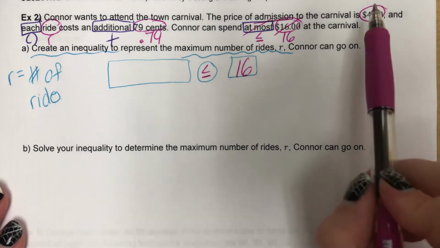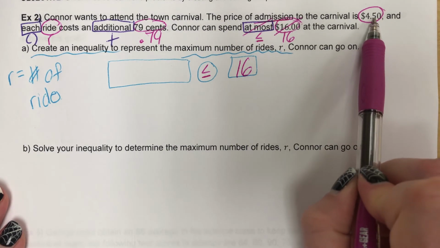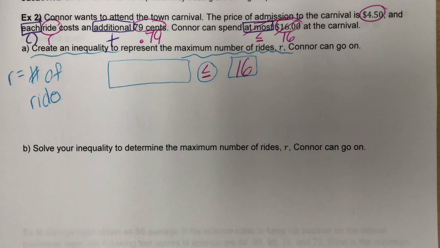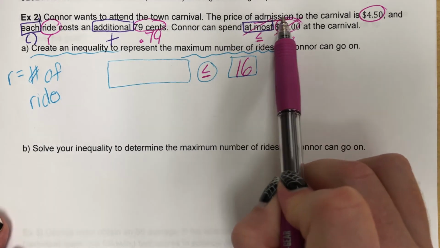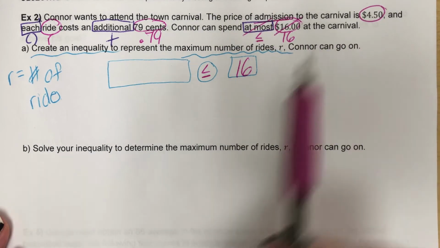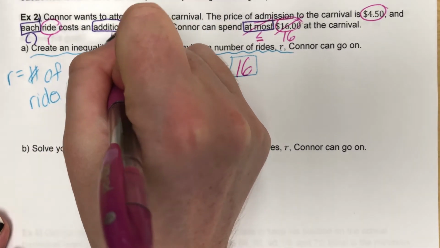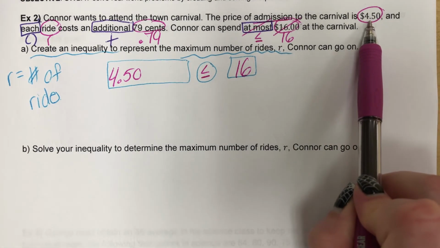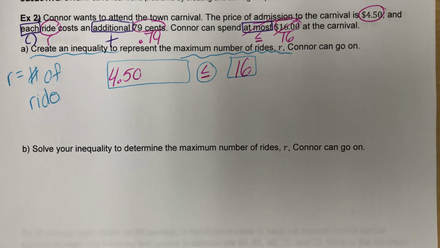Now I've got to go back and figure out what I'm going to do with this 4.50 times R plus 0.79. All right, there's a lot going on here. The price of admission to the carnival is $4.50. That's going to be a one-time fee. It's not going to have any variable attached to it. When you go to the carnival, you pay this amount of money to get in. That's it. You never pay it again.